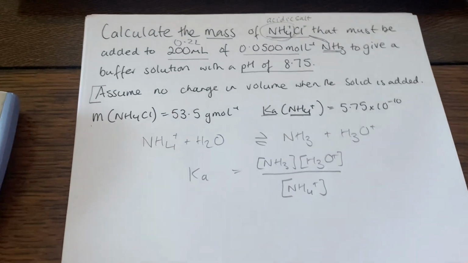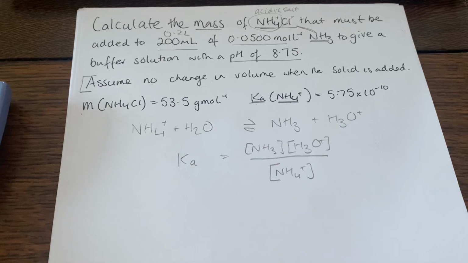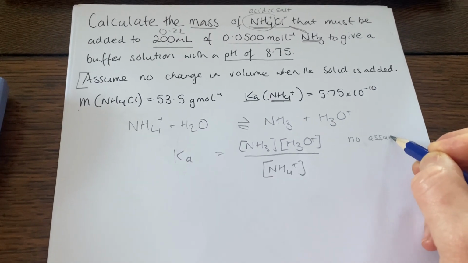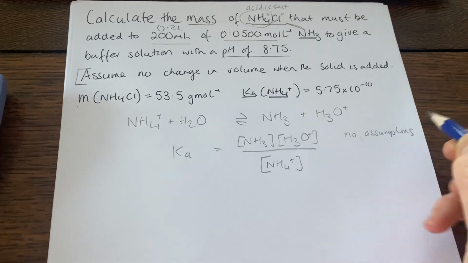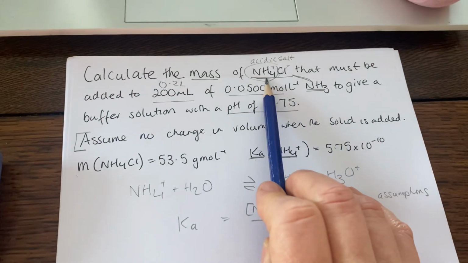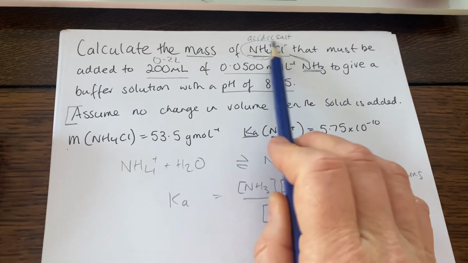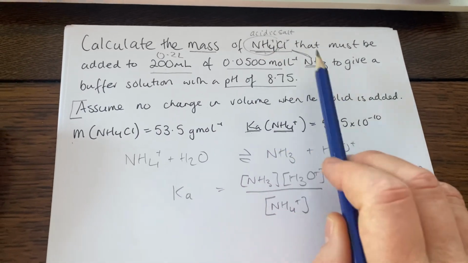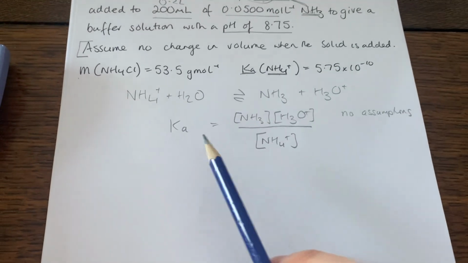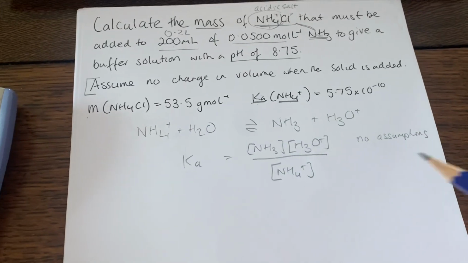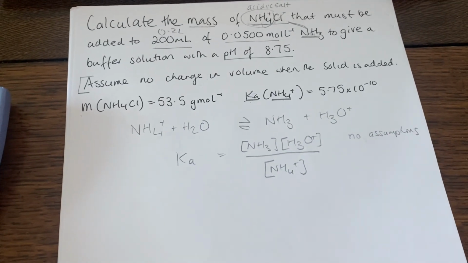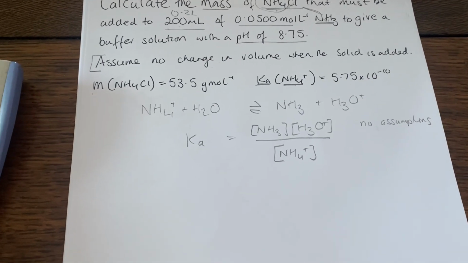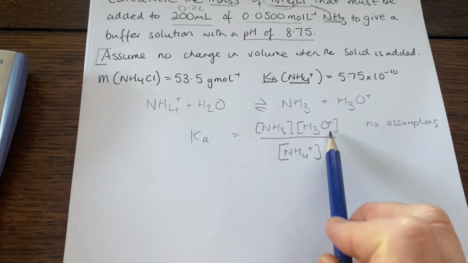Now, the biggest difference that we're going to have in this situation is that we're not going to have any assumptions. So actually, when we're doing this calculation, we're adding NH4+ ions from this source, and our NH3 is coming from a different source. So the only time we can make these assumptions is when we've just dissolved one thing, when we've just got a weak base or a weak acid. We haven't got two different sources. So I'm going to have four numbers to deal with.